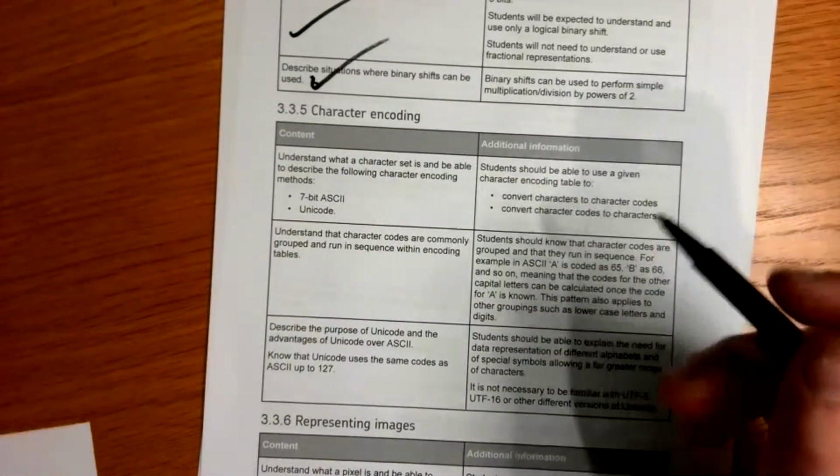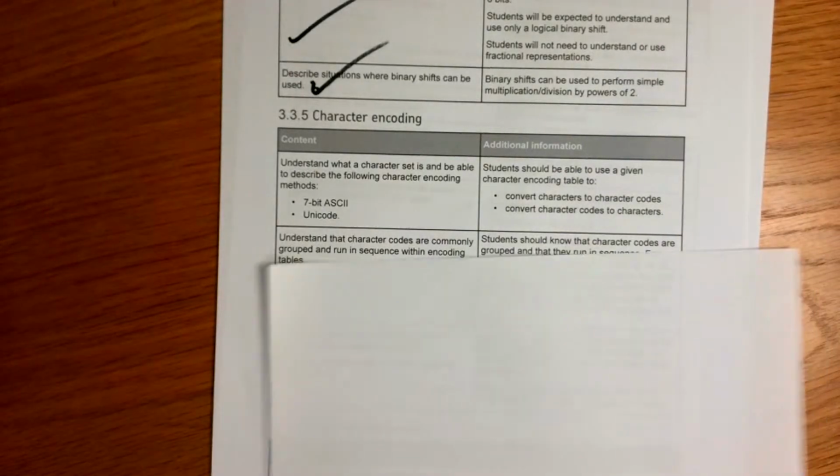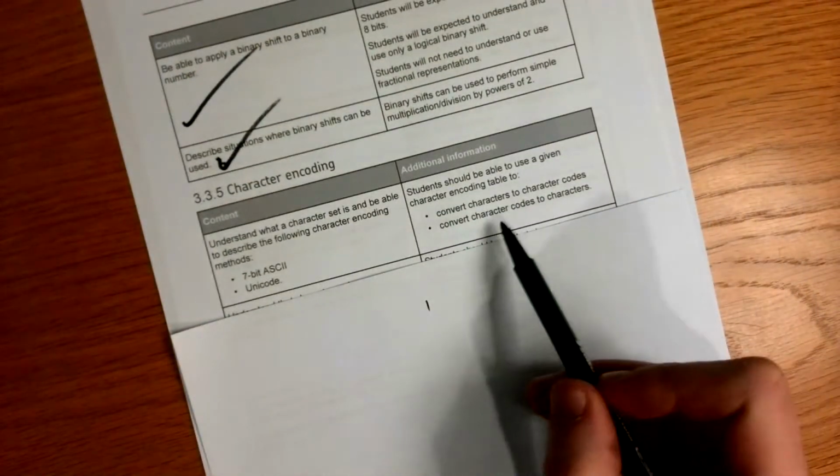Character encoding. So this is really important for when you're looking at binary and things like that. So understand what a character set is and be able to describe the following character methods: 7-bit ASCII and Unicode, and be able to convert characters to character codes and back the other way.